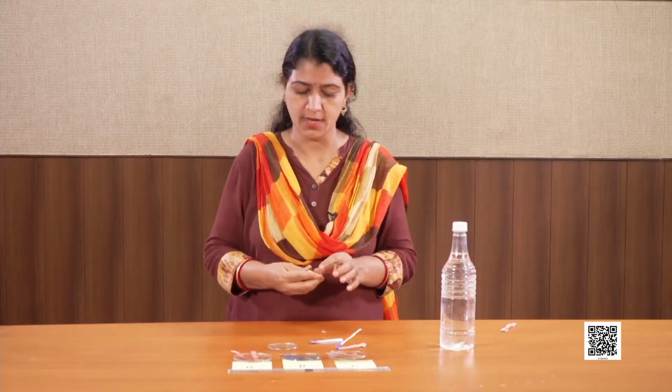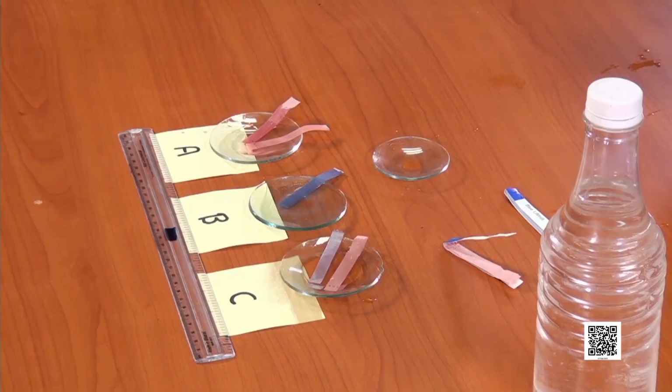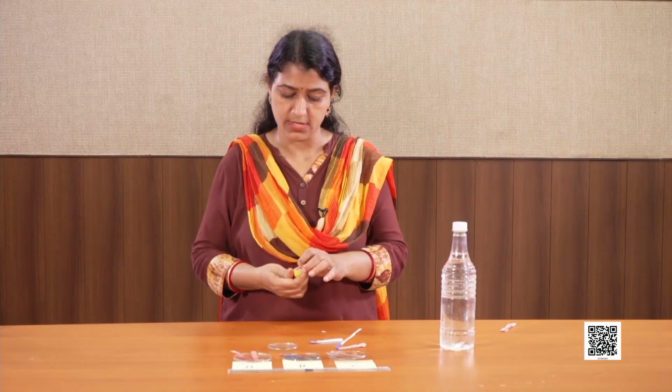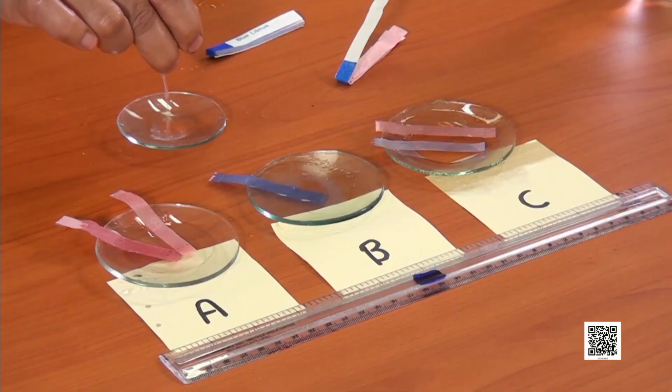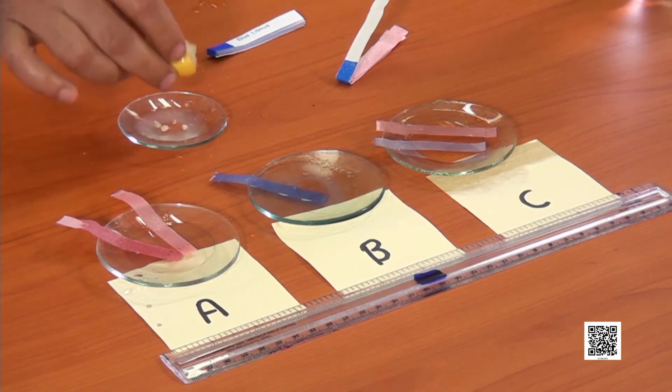Now, I will show you one further activity which you can do at your homes also. Children, these were with acid and base in particular. You have lemons at your house. Lemon, you all know, is sour in taste. You can take simple juice of lemon and repeat this activity I have done previously.